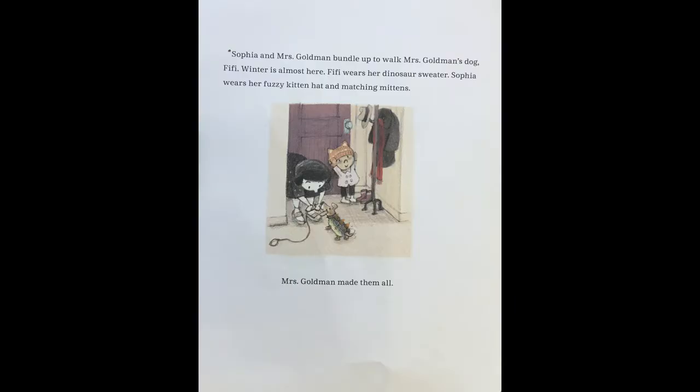Sophia and Mrs. Goldman bundle up to walk Mrs. Goldman's dog, Fifi. Winter is almost here. Fifi wears her dinosaur sweater. Sophia wears her fuzzy kitten hat and matching mittens. Mrs. Goldman made them all.